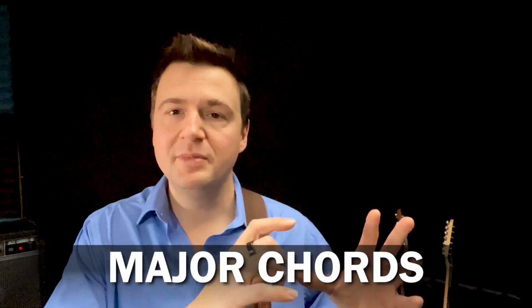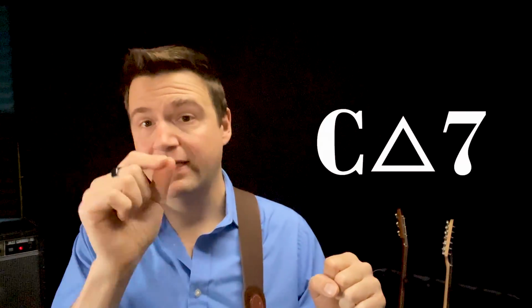And just for the record, we will really look at chords in 3 categories. So the major chords will typically have a triangle beside them. So it would be C major 7 or C major 9. Also, sometimes we have a capital M, which I find terribly misleading, or Maj, M-A-J, for major, right?